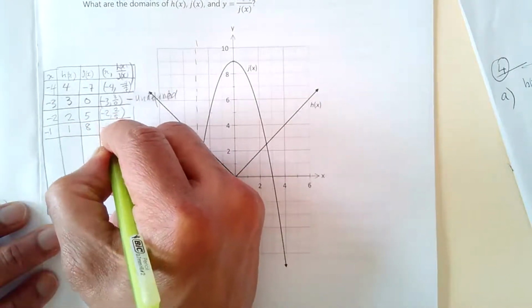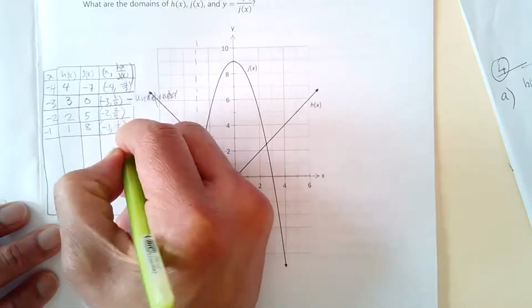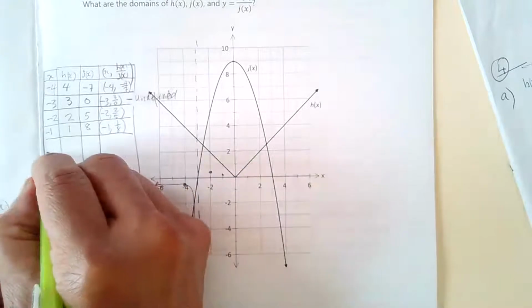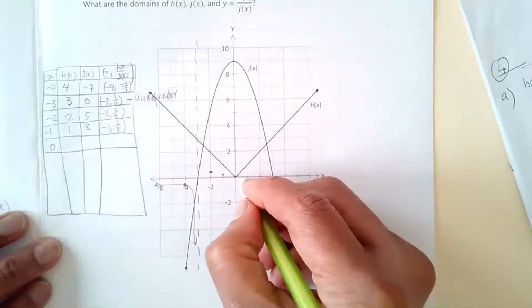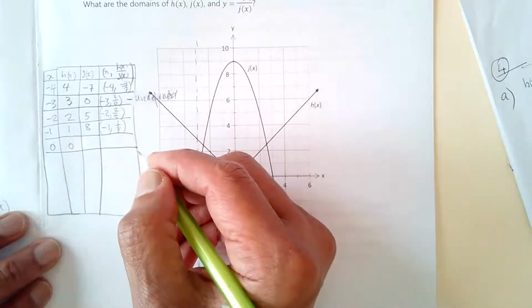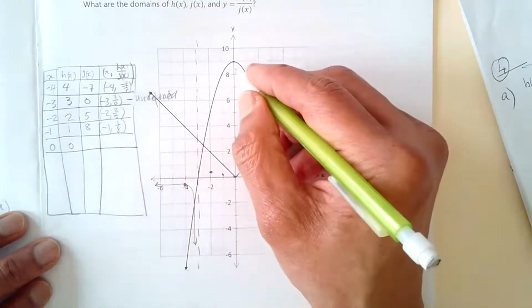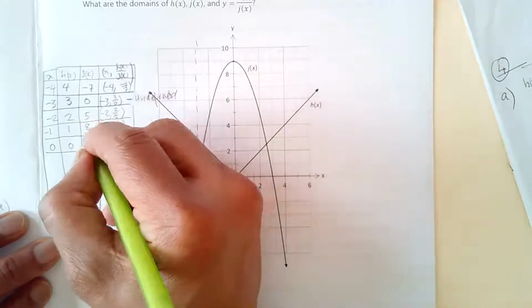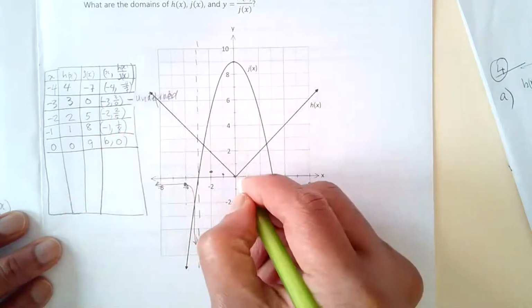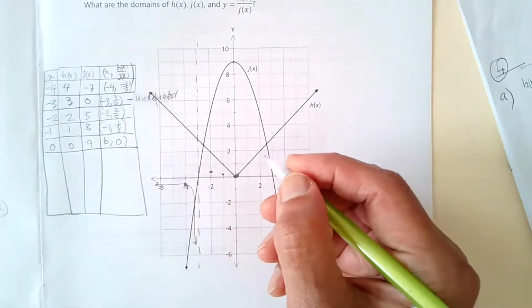So -1 and 1/8. Should be about here. Then 0. We have 0 here. And we have x, g of x is 9. So we have 0, 0. Six points right there.